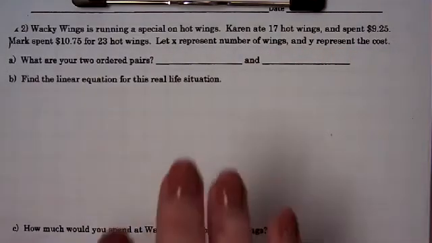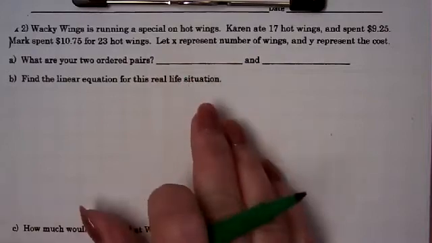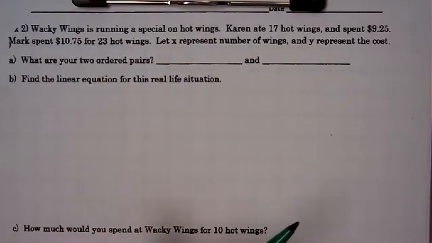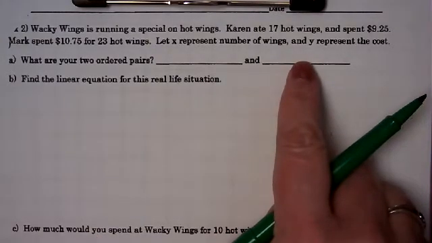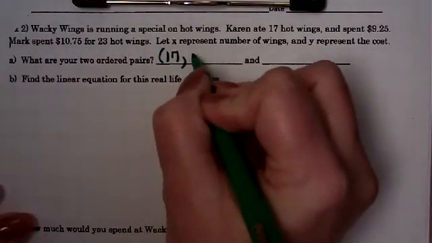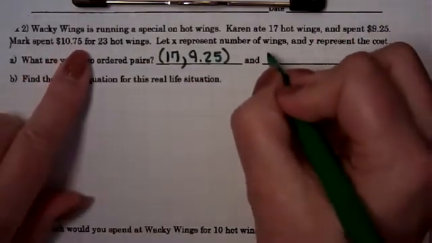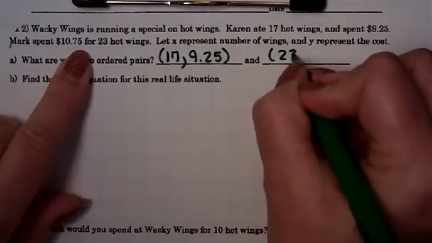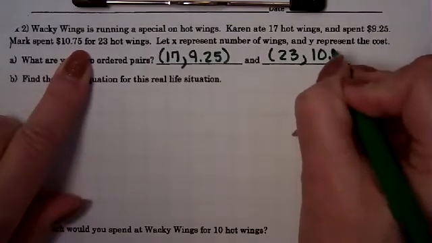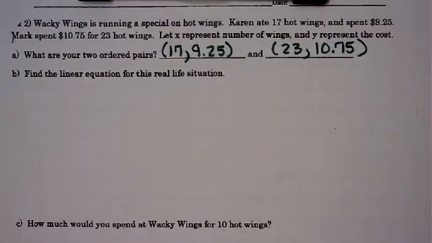Okay, so first thing we're going to do again is identify our ordered pairs. Now remember, Karen and Mark are both eating. So one ordered pair is going to represent Karen's information. The second ordered pair is going to represent Mark's information. So let's do Karen. Karen said she ate 17 hot wings and she paid $9.25. Now Mark over here, he goes, well, I ate 23 hot wings and I spent $10.75.